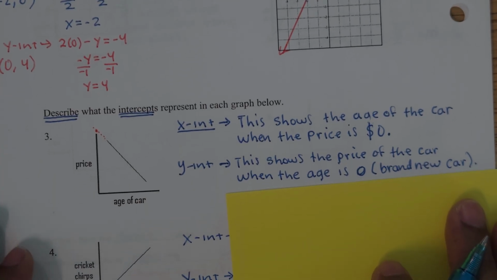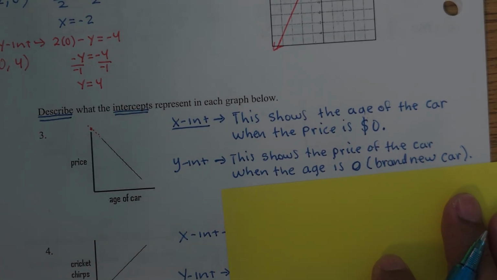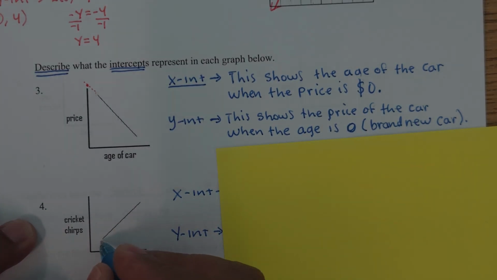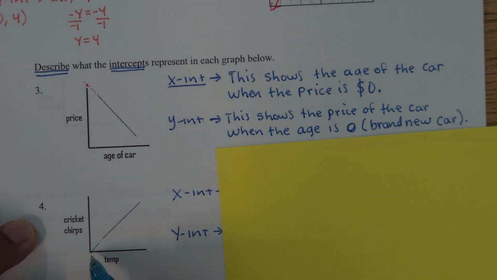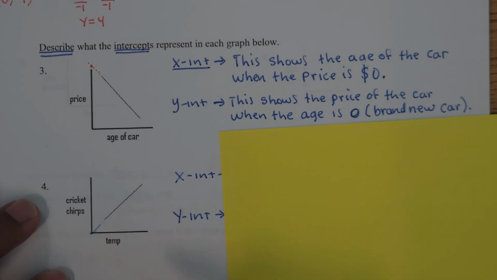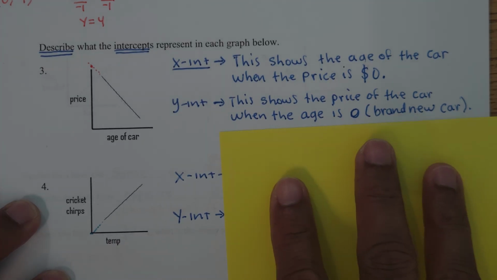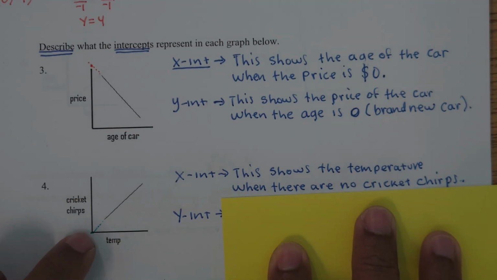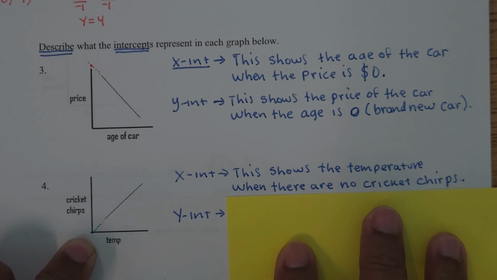What about the next and last example? So for the next and last example, we saw this in the previous lesson, cricket chirps and temperature. So if I were to extend this line, eventually it'll hit this point, right? So what does the x-intercept represent? Well, we know it's temperature. So what do you think that represents? Okay, I'm just giving you a moment to think here, but then the x-intercept represents the following. This shows the temperature when there are no cricket chirps. So the temperature has to be 0, right? Is that correct? Think about it. If not, I'll explain this in class if you have further questions.